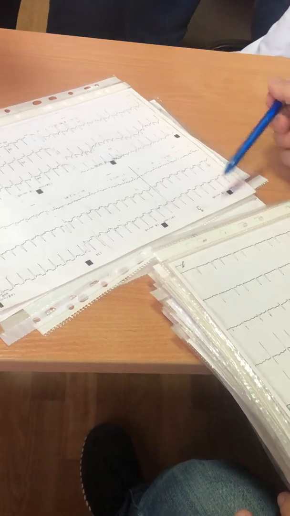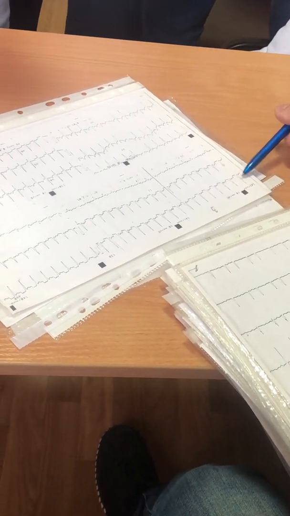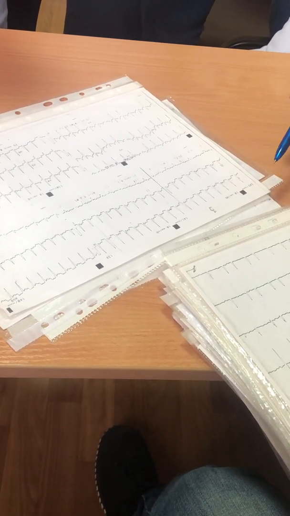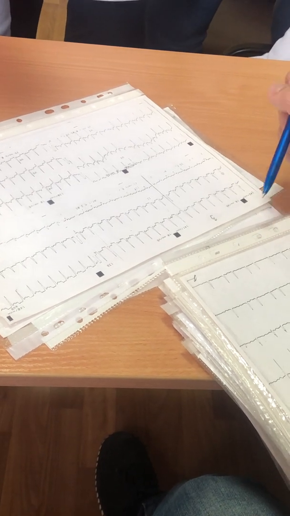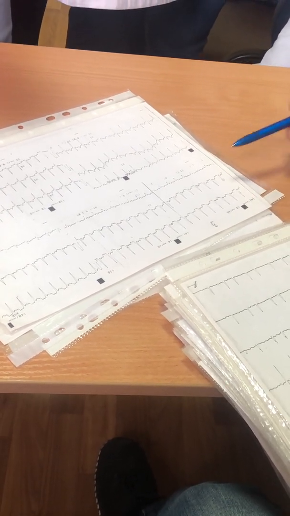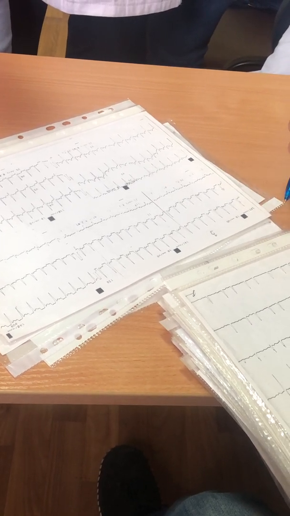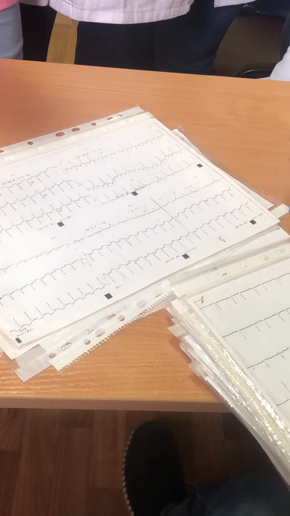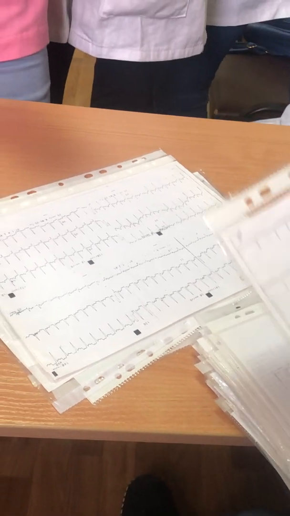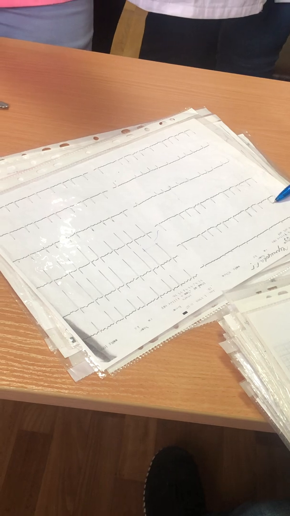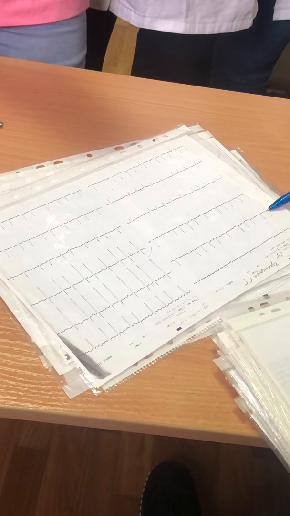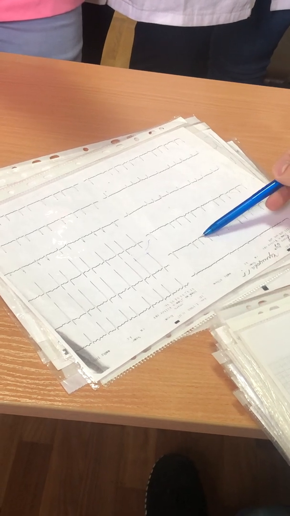Patient with tachycardia, 141, thin complex QRS, small complex, supraventricular tachycardia. P wave is present. This one, sinus tachycardia. Irregular rhythm and P wave is absent.